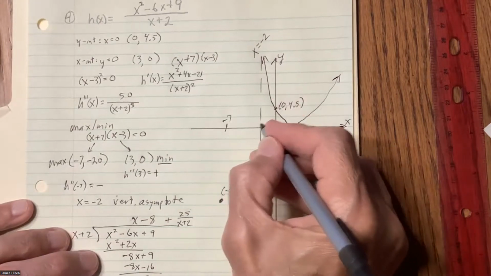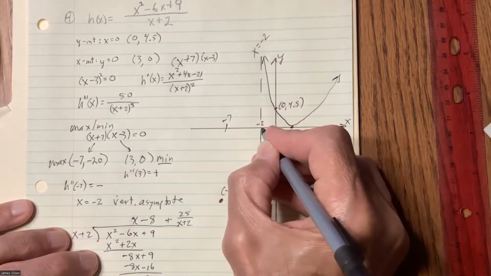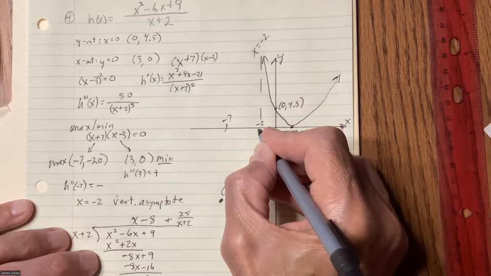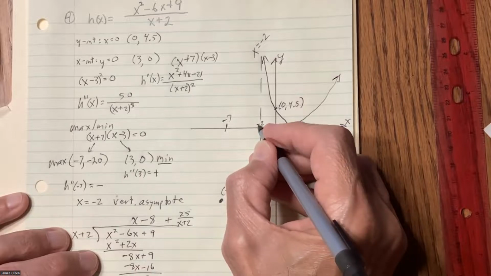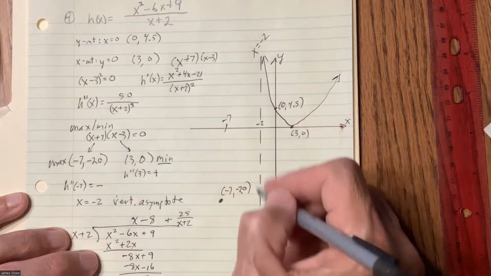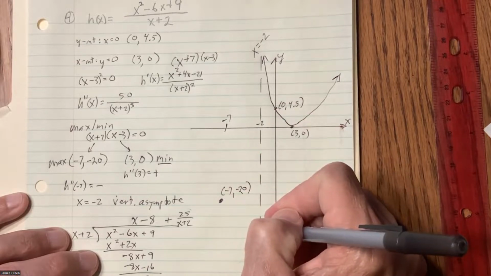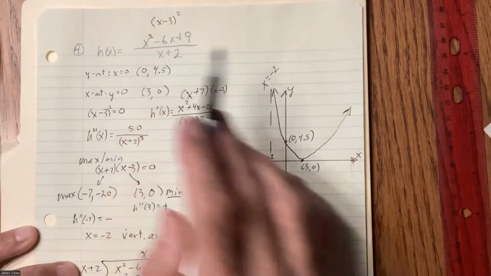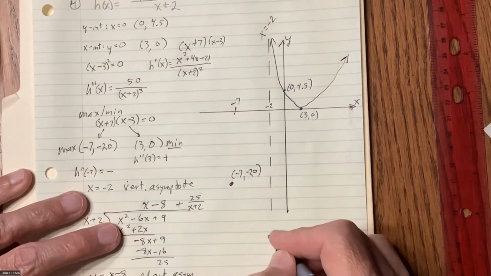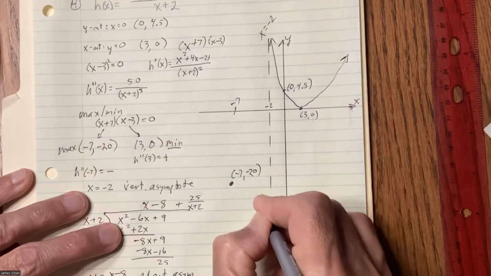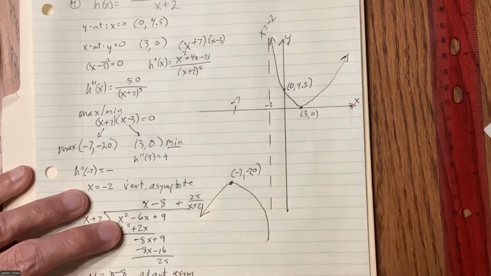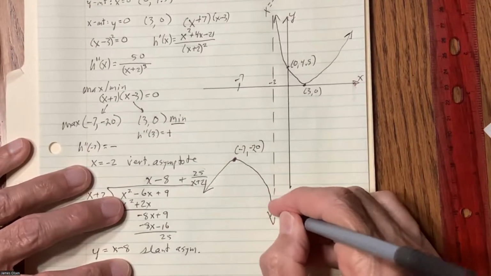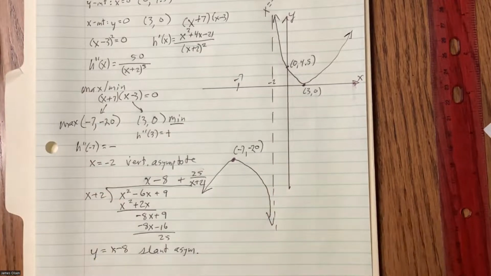A little bit to the left of -2 here, like -2.1, we're getting a big negative, because this will be positive divided by a negative. So this graph is going to hit a maximum here and come shooting down on an angle this way. Once again, if we wanted more points, we could get those from a calculator.